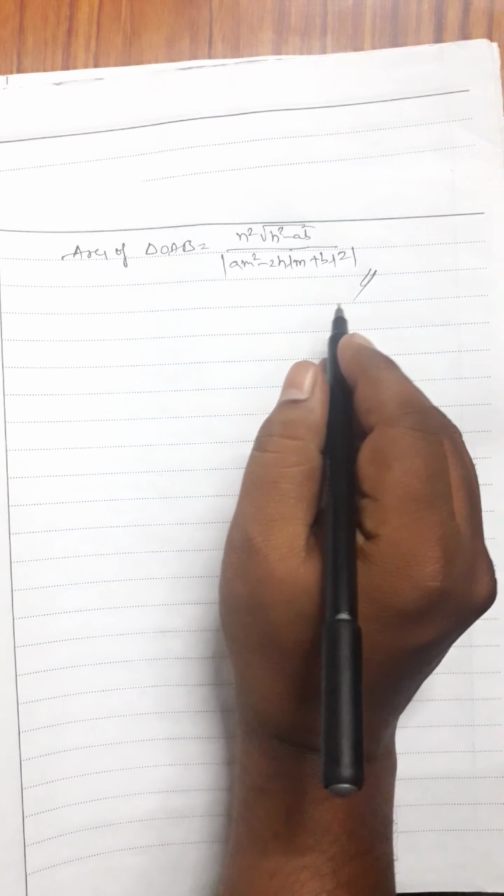This is the second part. So finally, this is the third part. It is one of the very important theorems for the IPE.